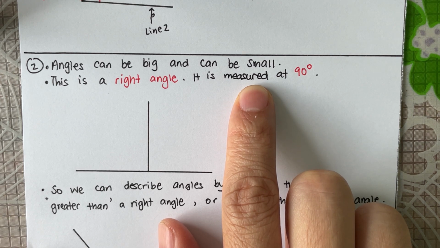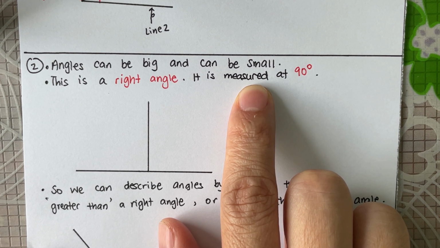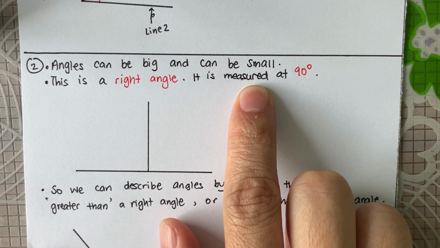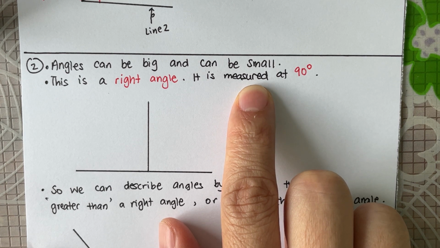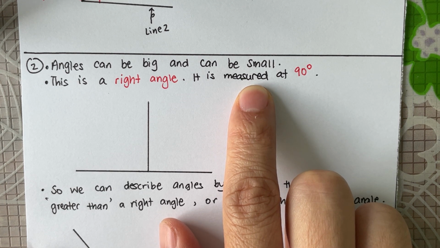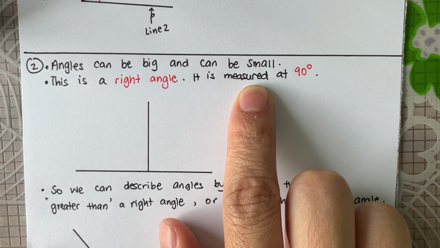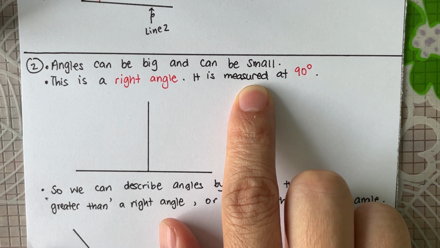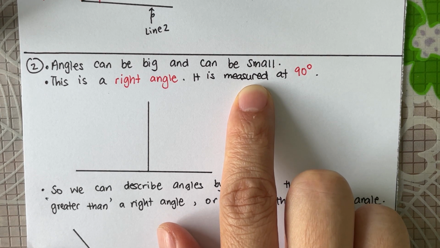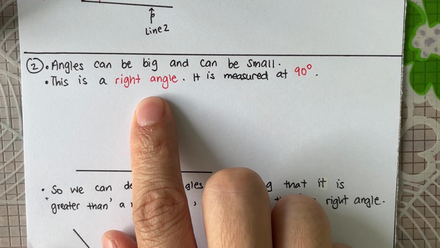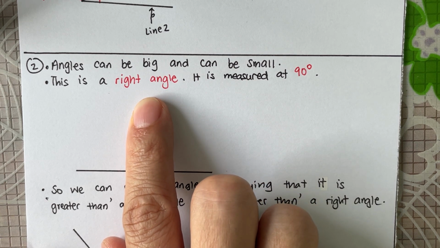If we were to say that an angle is big, or an angle is small, or an angle is medium size, an angle is large size, it's kind of unclear how big is big and how small is small. So perhaps a more accurate, more precise way of describing angles would be with reference to something called a right angle.